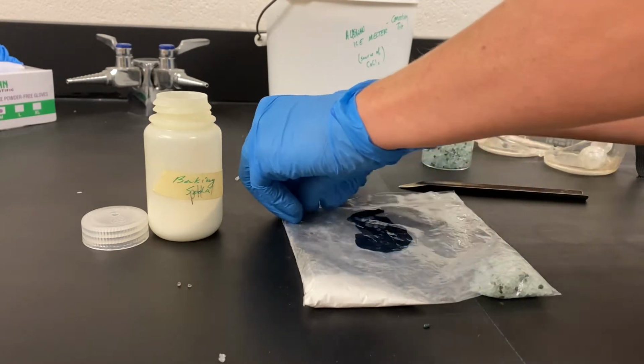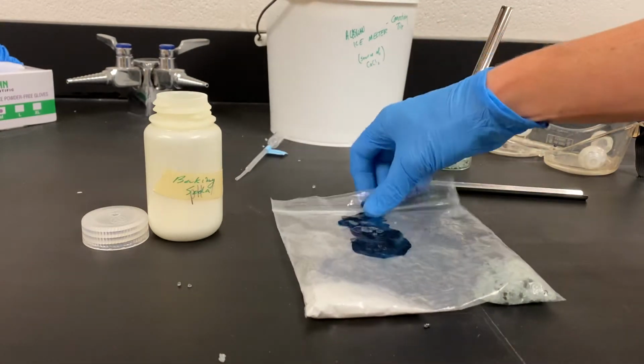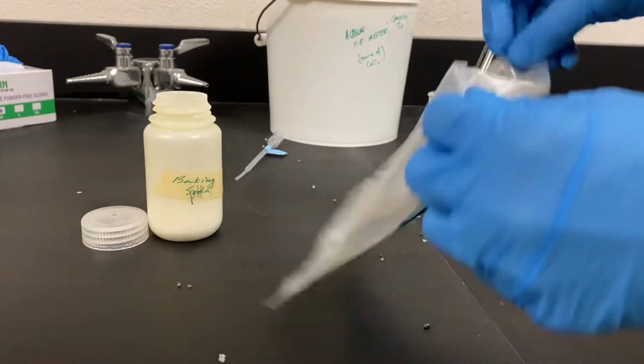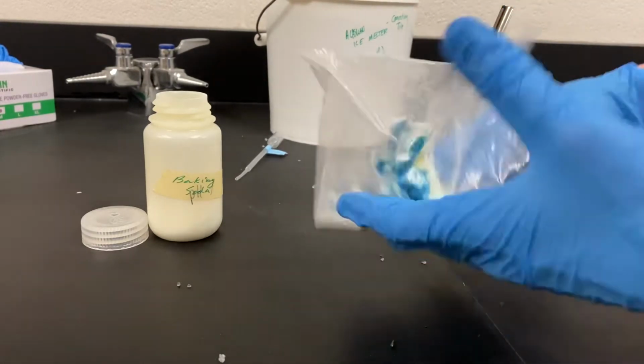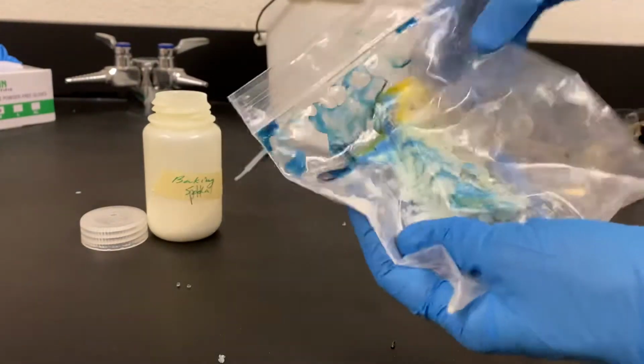And then I'm going to let all 3 substances mix together. You should be able to see something happening right away for sure.